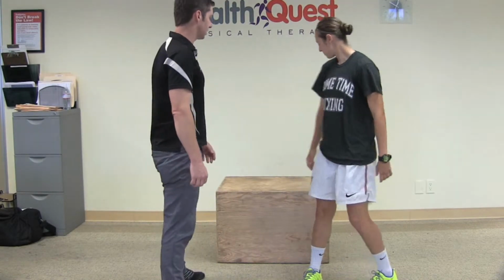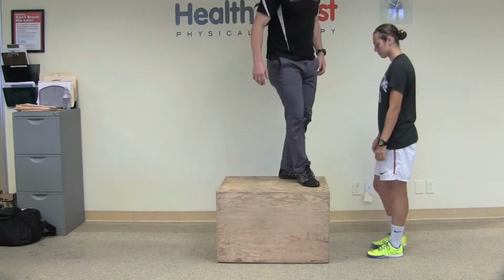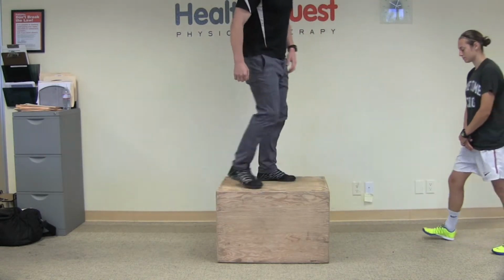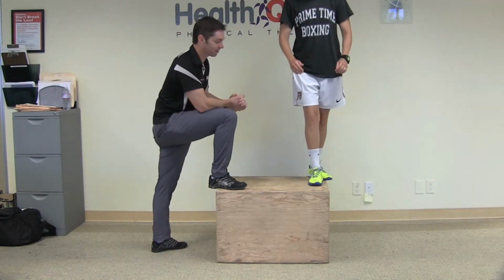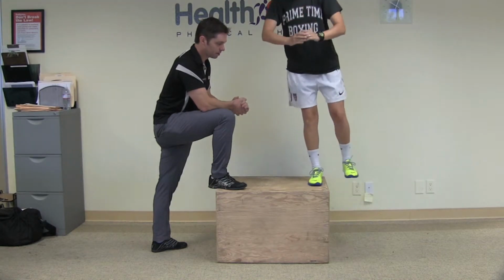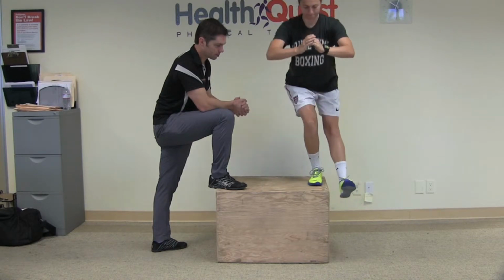Now let's look at a little bit deeper squat coming off the box. So you're going to stand right here and just give me that deeper one-legged squat coming off the box. As you can see, the knee fell in on that one, so we need to work on this. Great.